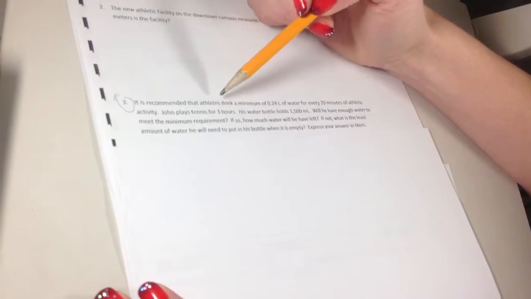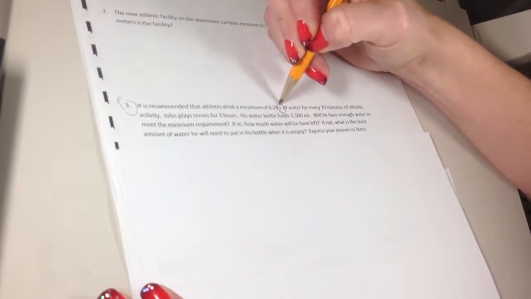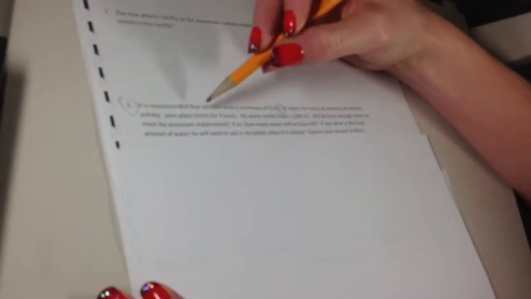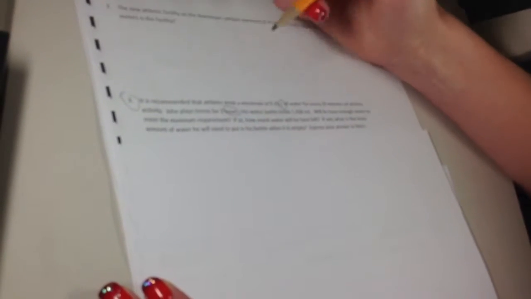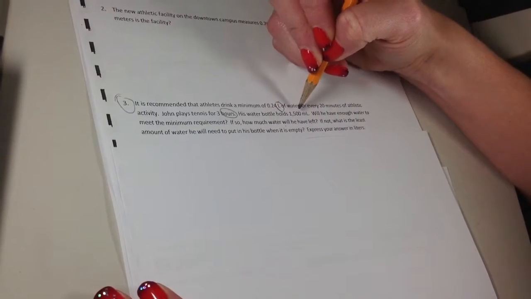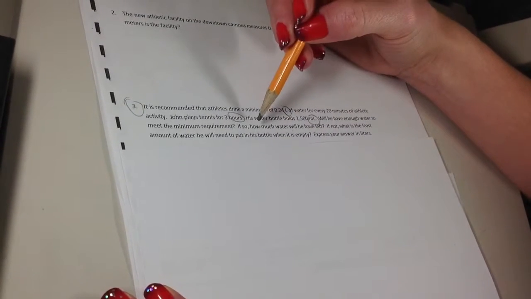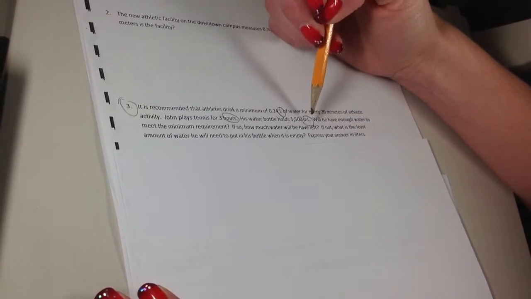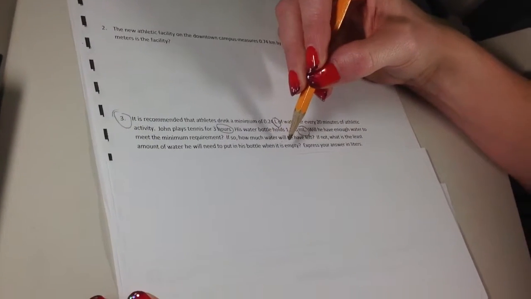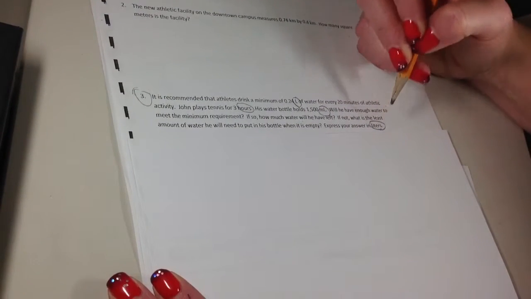It is recommended that athletes drink a minimum of 0.24 liters of water for every 20 minutes of athletic activity. John plays tennis for 3 hours. His water bottle holds 1,500 milliliters. Will he have enough water to meet the minimum requirement? If so, how much water will he have left? If not, what's the least amount of water he will need to put in his water bottle when it's empty? Express your answers in liters.